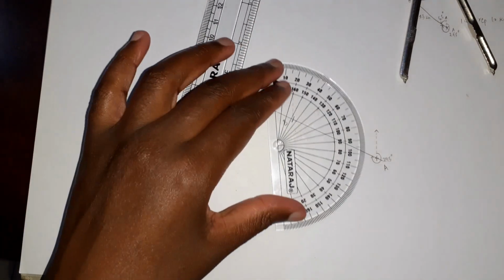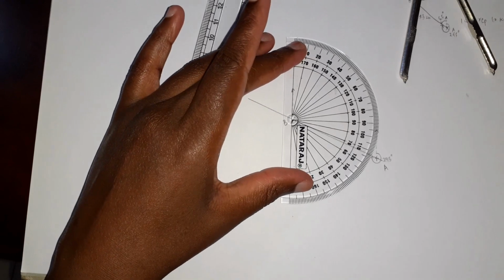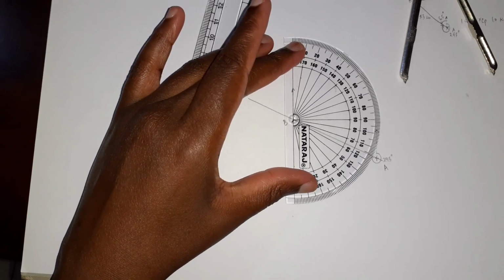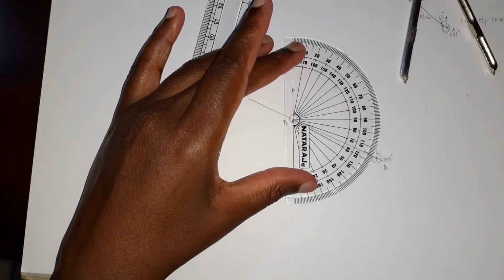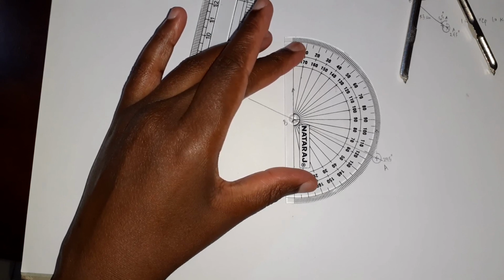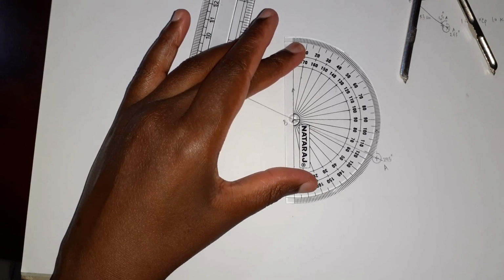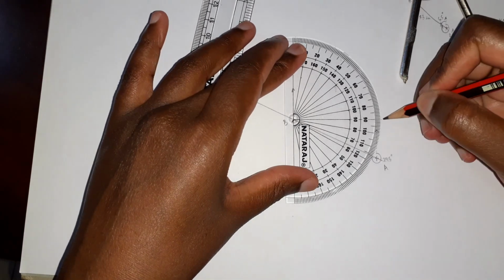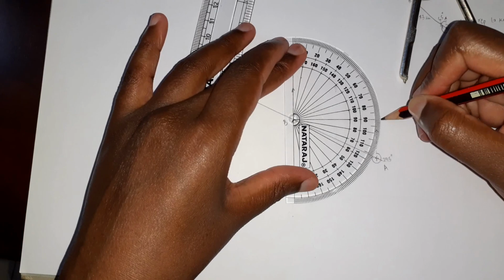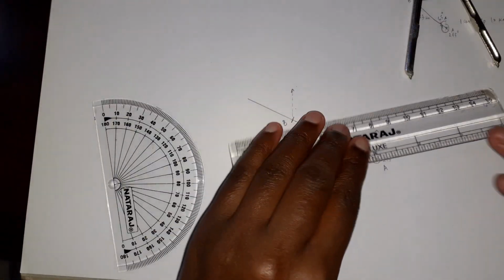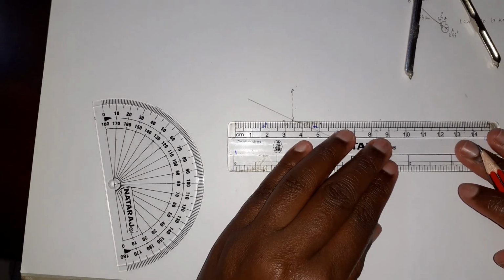Then we measure 90 degrees, and then we join.